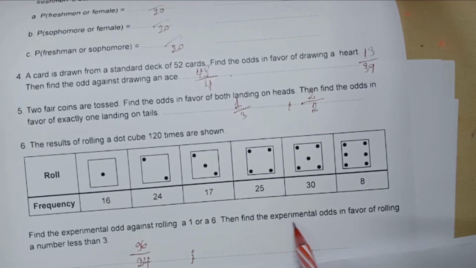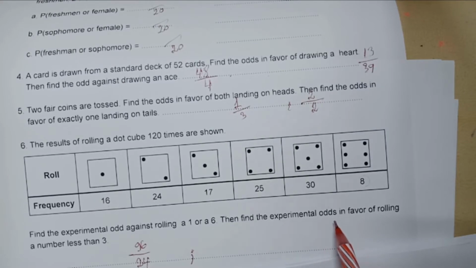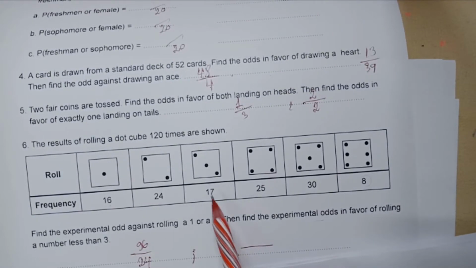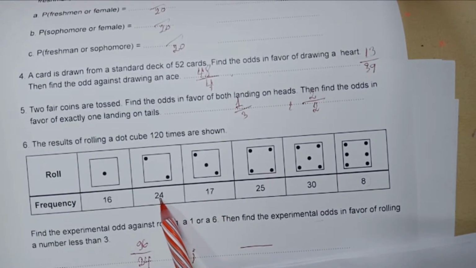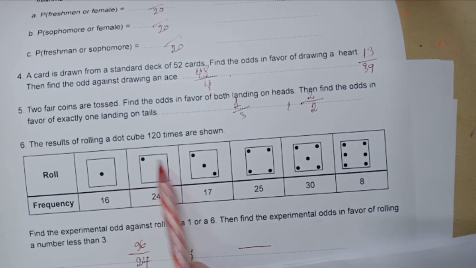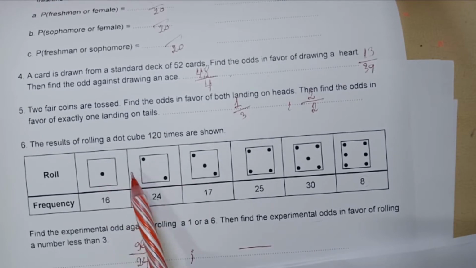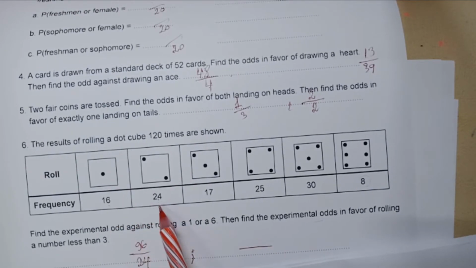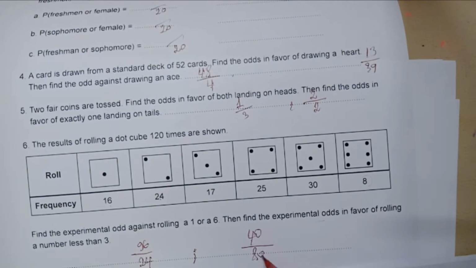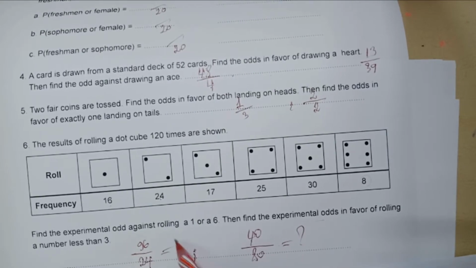Then find the experimental odds in favor of rolling a number less than 3. Okay, in favor this time, a number less than 3. From here down to 1 here, you have 16 of 1, 24 of 2. So together you will have 40 over what you do not want, which is 80, to make it 120. Once you have that, you simplify it into simplest form.